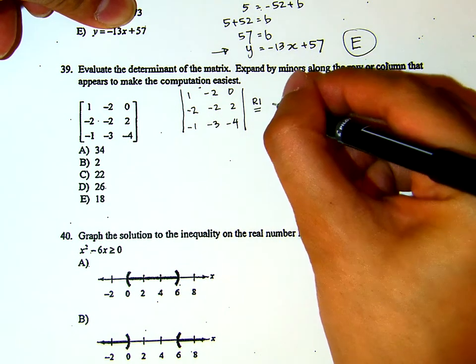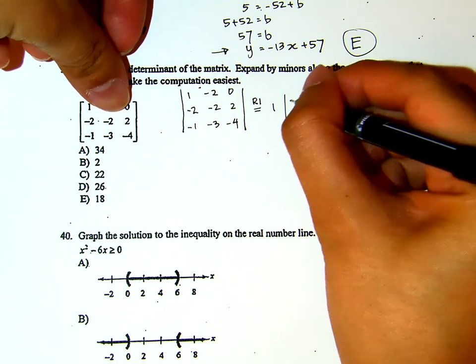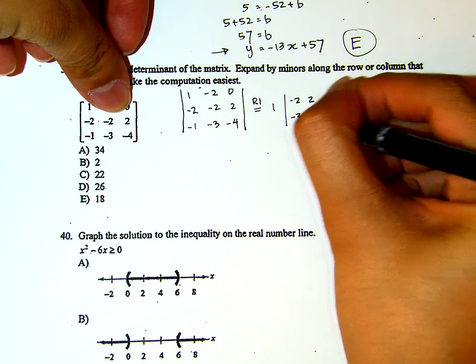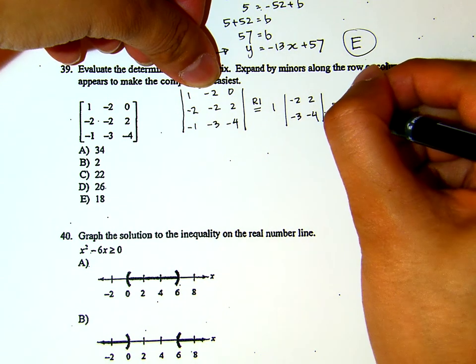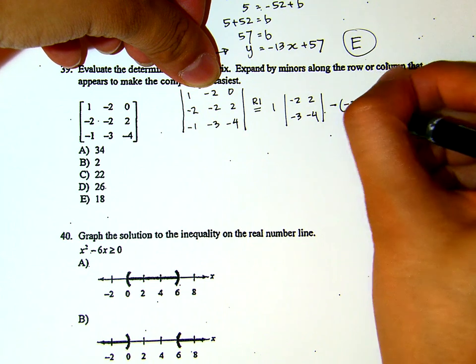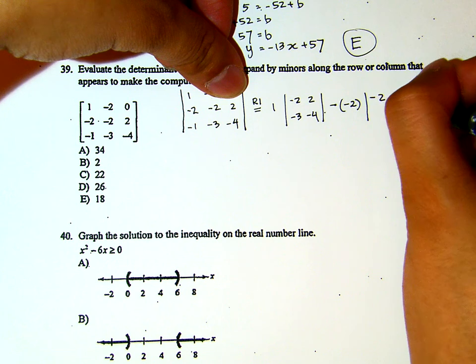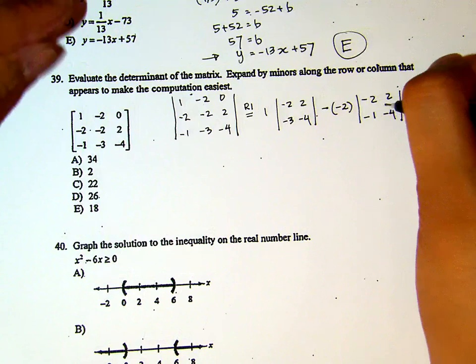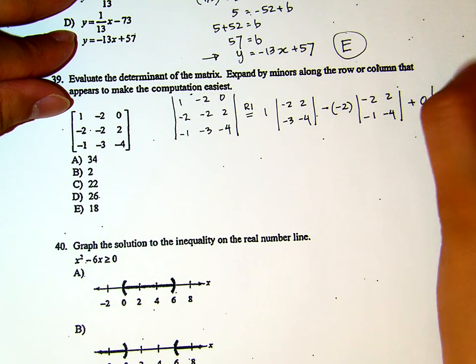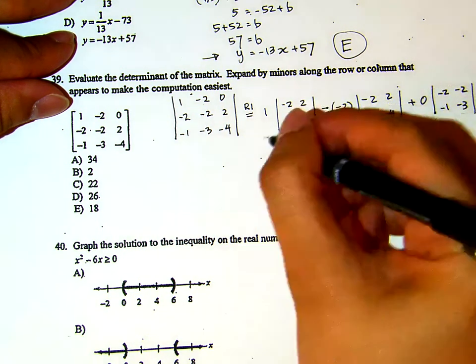Then I get 1 times the determinant of (-2, 2, -3, -4), and then the second one is minus -2 times the determinant of (-2, 2, -1, -4), and then plus 0 times the determinant of (-2, -2, -1, -3), which is actually not necessary because we know it will be 0 anyway.